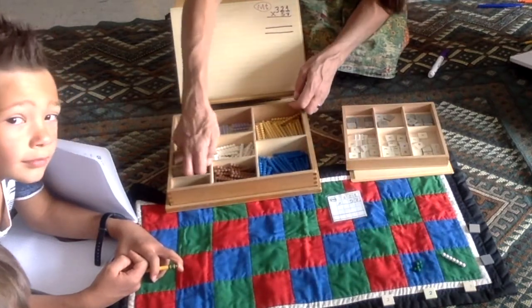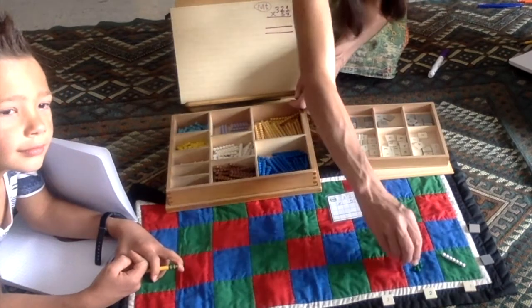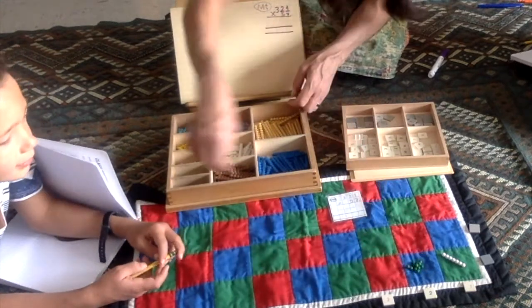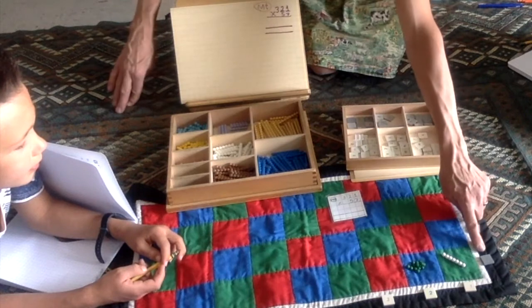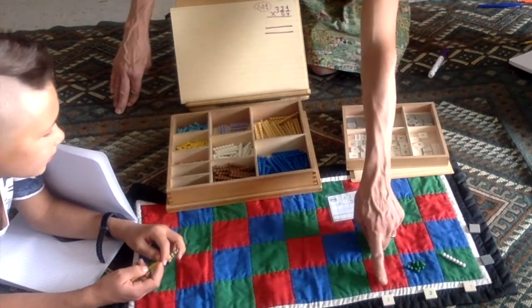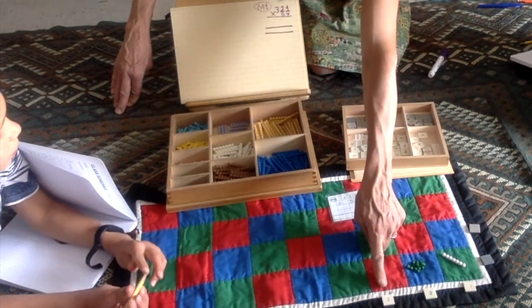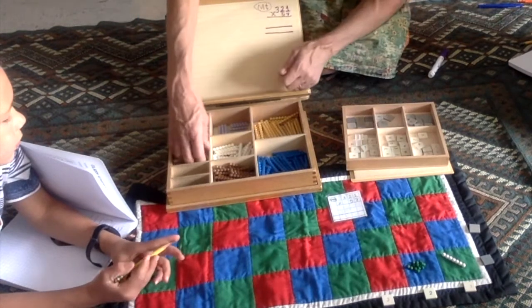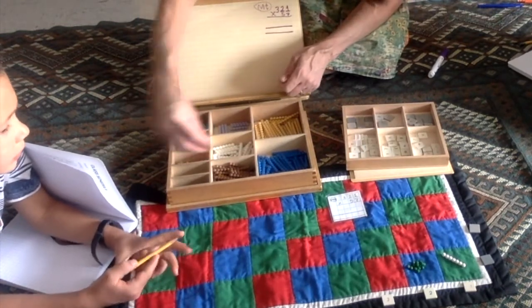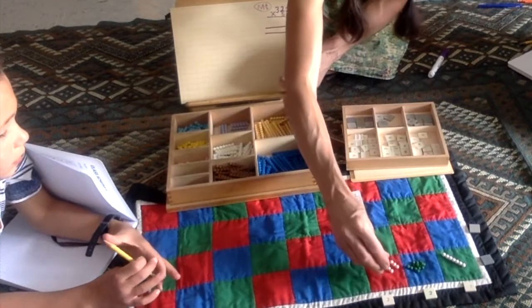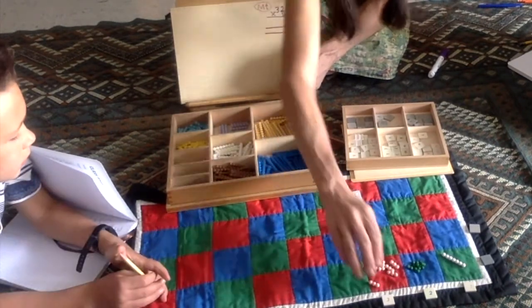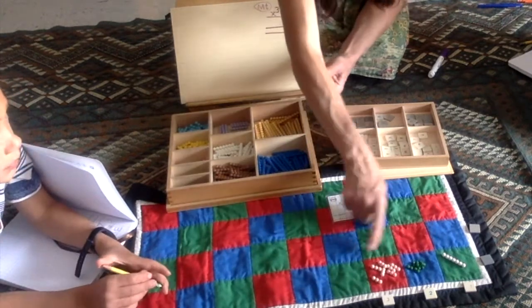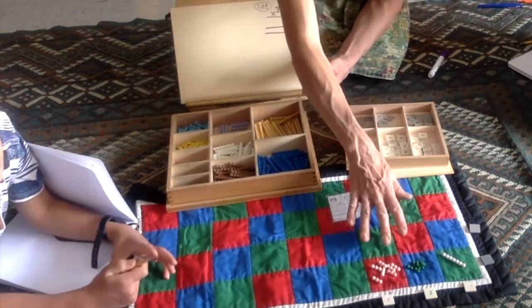You need 7 of them. 4, 5, 6, 7. And now go back to your multiplier, 7 3s. 1, 2, 3, 4, 5, 6, 7.